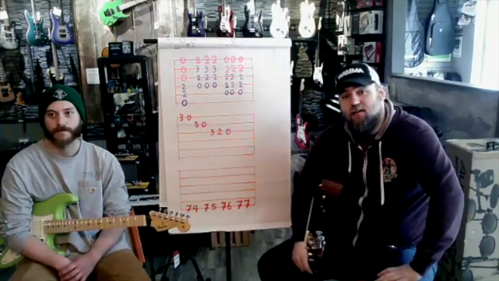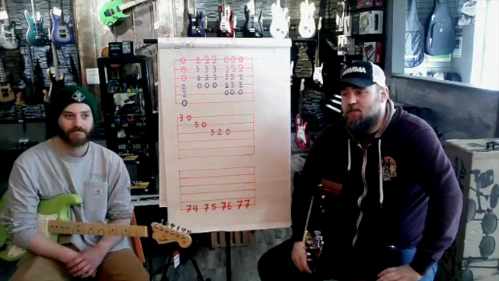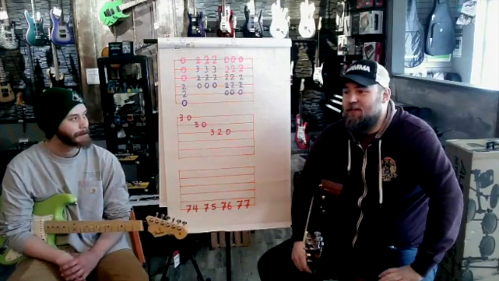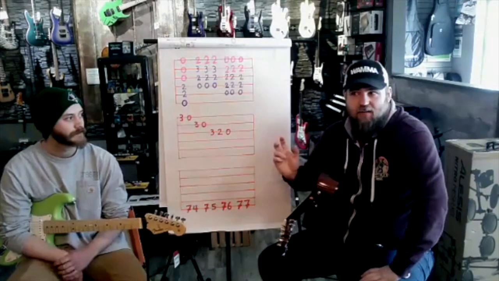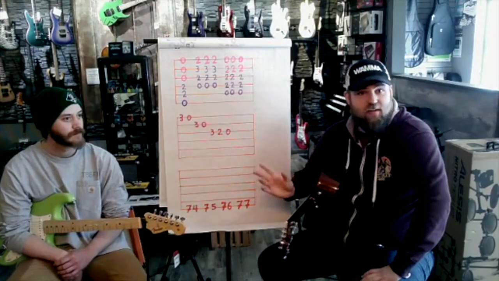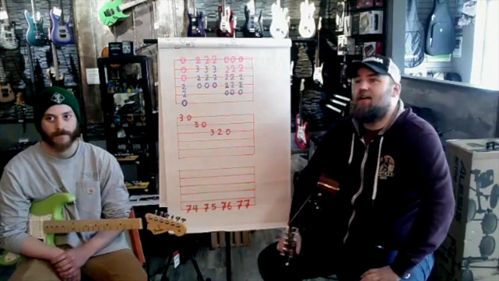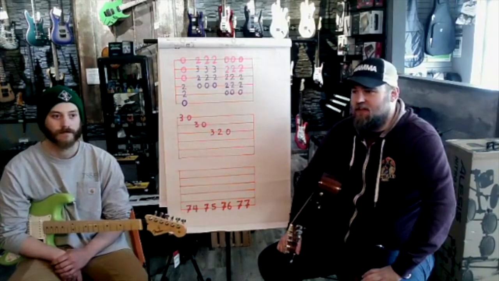Now to take that a step further, what about tab versus traditional notation? Some people have different opinions on it. I mean, to me, tab is simpler to look at and understand right off the hop. It's been many self-taught guitar players' best friend.